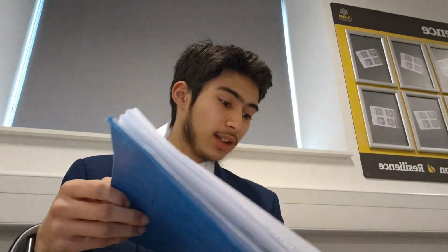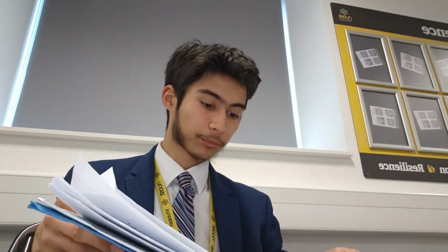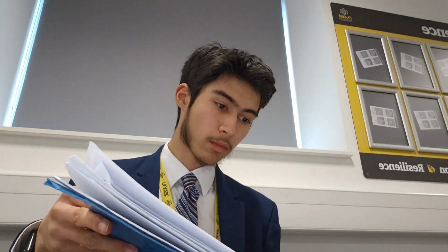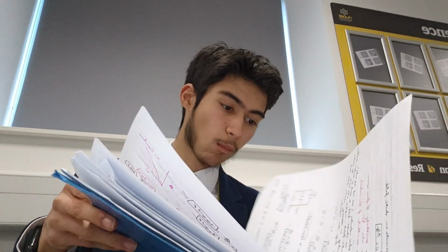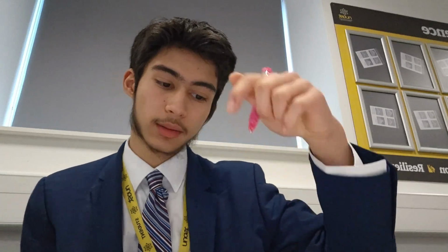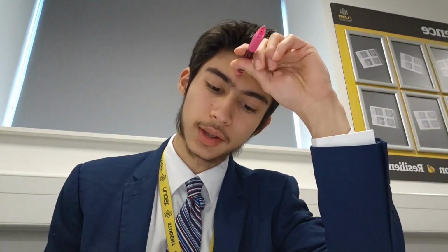T equals RC. What is R for the time constant? R is resistance, right? I really can't remember. And yes, the student came to pray in the prayer room, so that's why I was quiet. But now they've gone. Time constant: time taken for the charge to fall to 37% of its value.